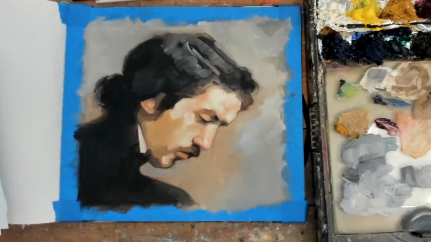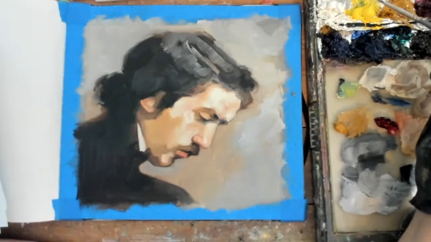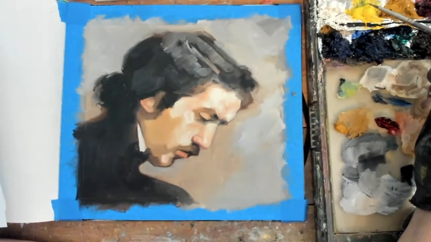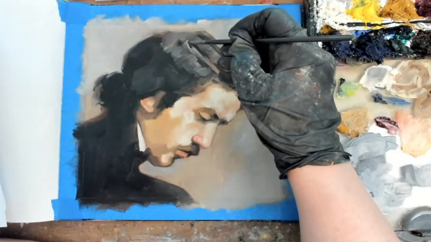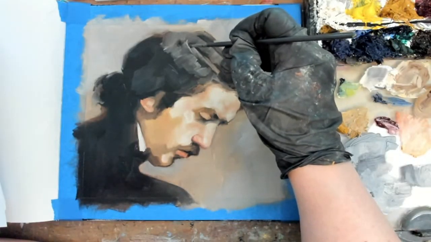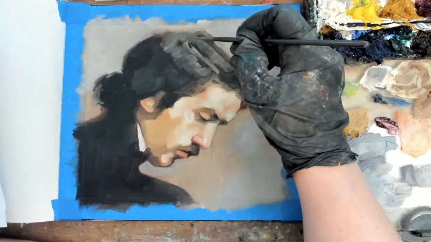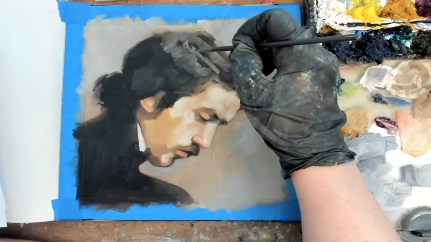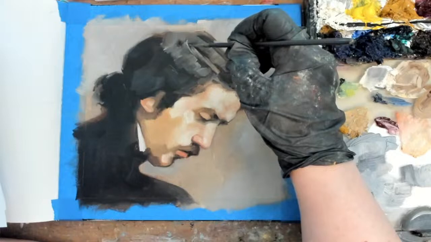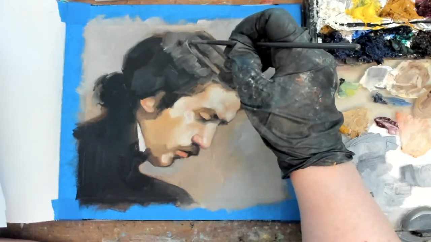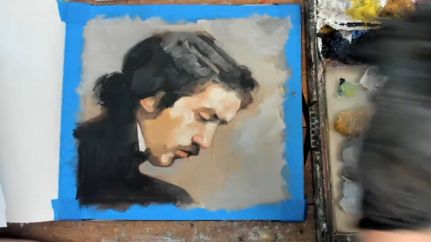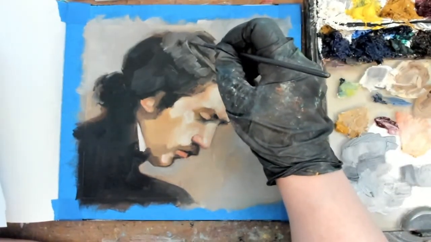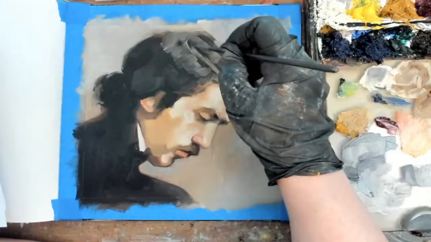Let's see. That's a little too stark, isn't it? I think I'm worrying about too much detail now at this point.